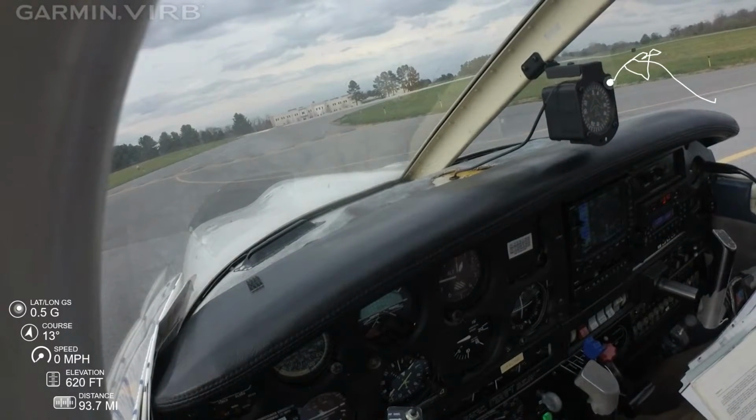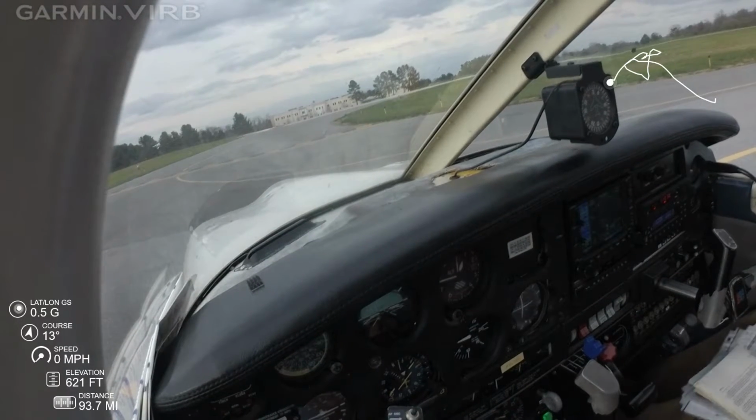Winchester traffic, Cessna 388 Victor, turning crosswind, runway 14 Winchester. Once you clear the obstacle, you pitch down and go to 100 miles per hour and slowly retract the flaps. So the gear up before the flaps? Yes, for clearing an obstacle. If you're not clearing an obstacle, it's preferred flaps, gear, flaps.